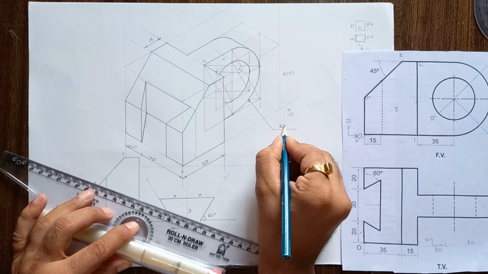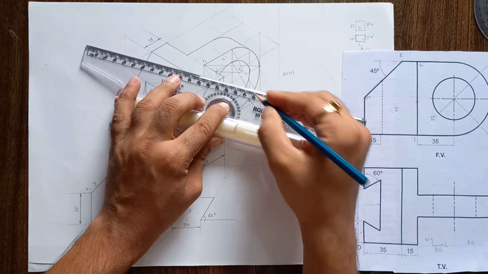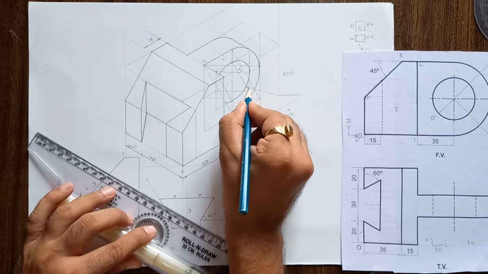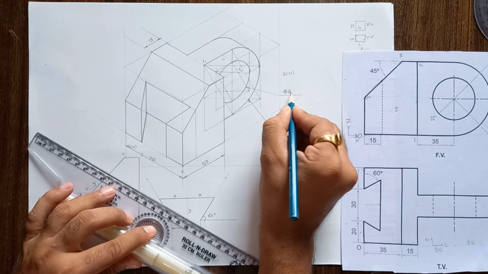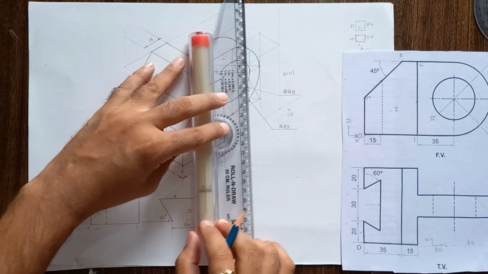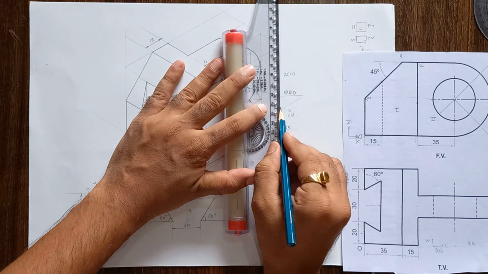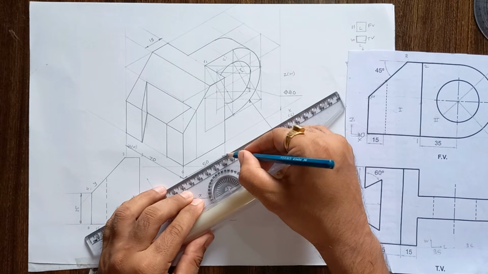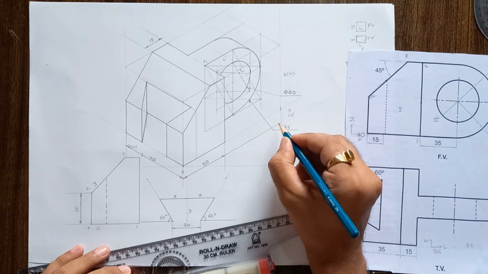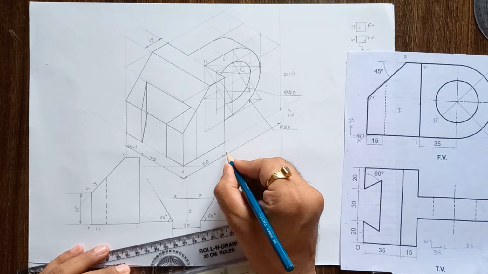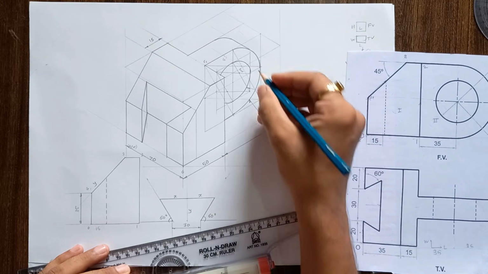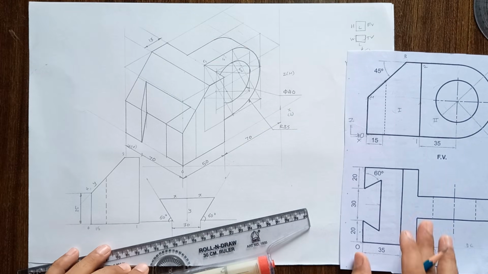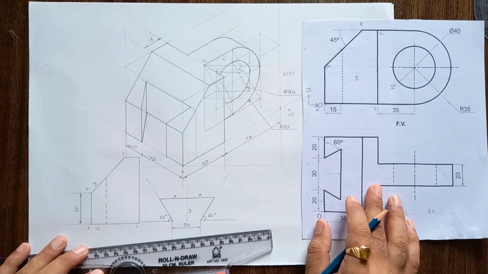R35, 40, and the maximum length is from this face to the half circular part, its length is 70 mm. Now this is the complete solution for this problem.